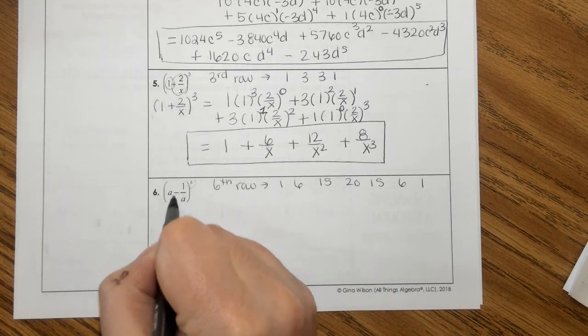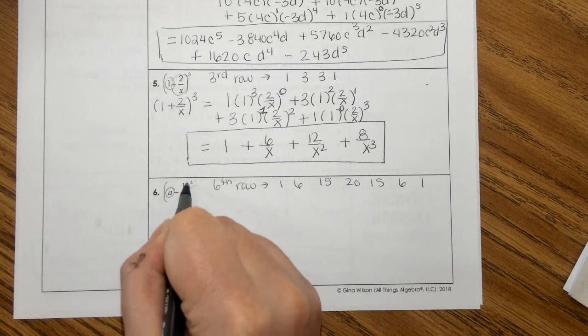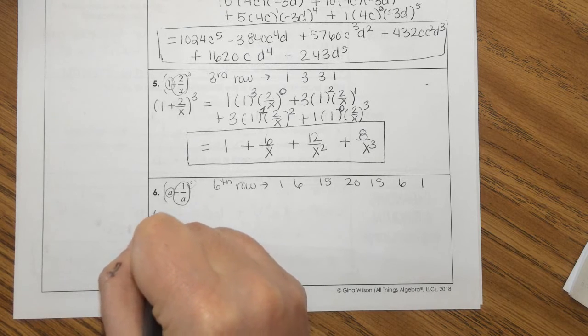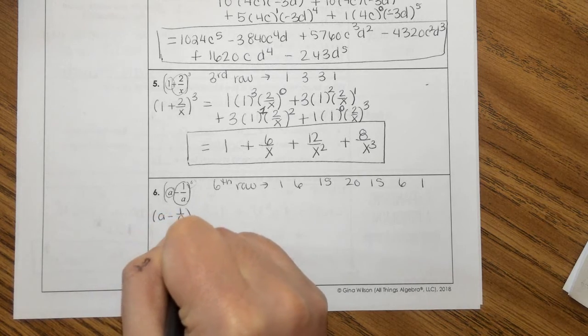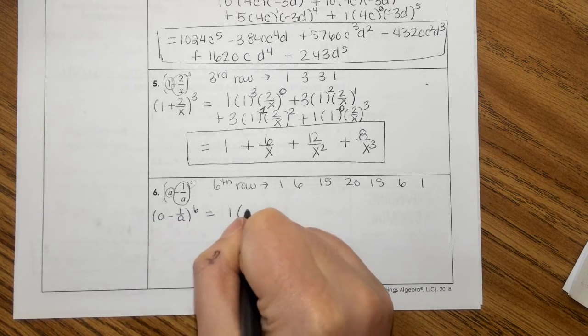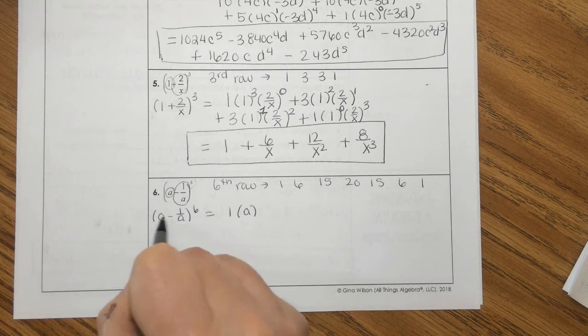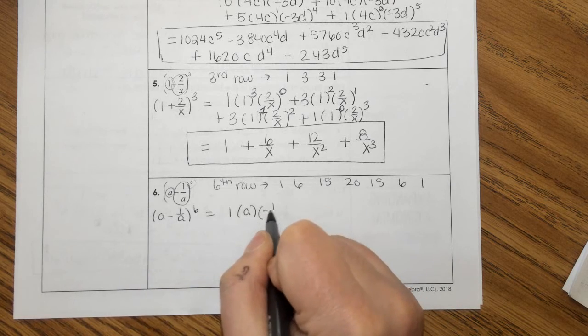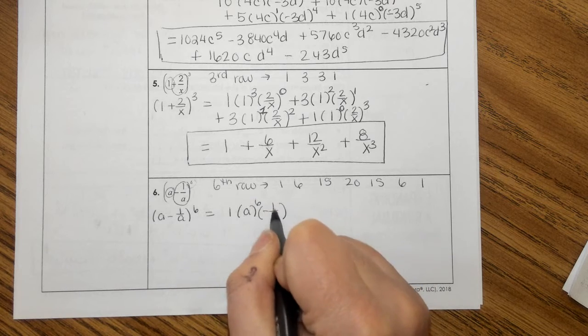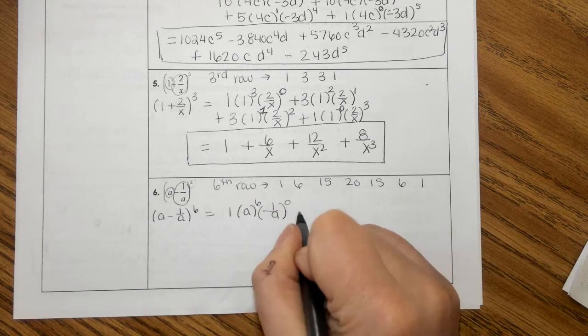Okay, so we have 2 terms inside here. We have a and we have negative 1 over a. So that's going to be helpful when we expand this. The first coefficient is 1. The first term inside here is a, and the second term is negative 1 over a. So the a is raised to the 6th power. Negative 1 over a is to the 0.